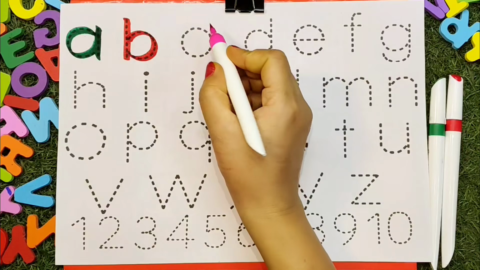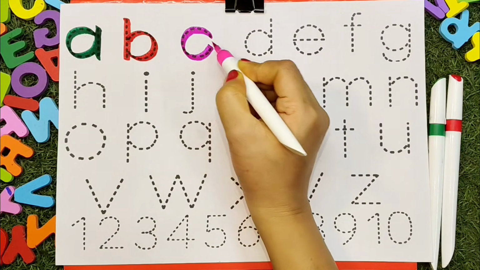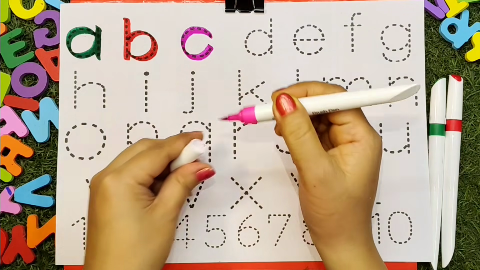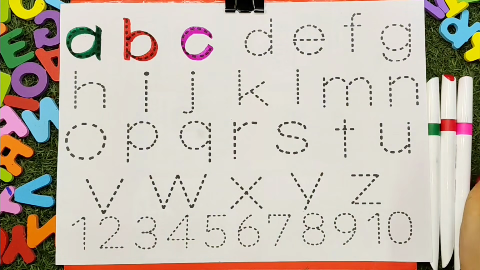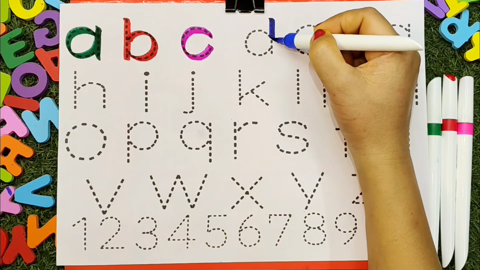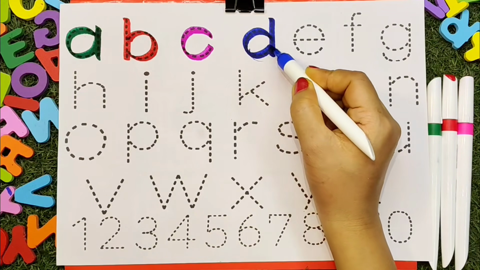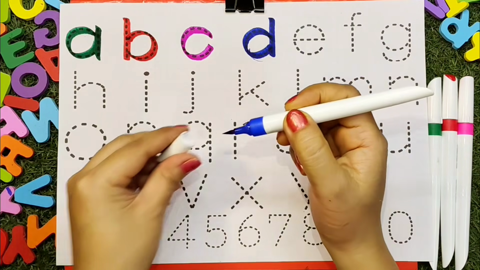Pink color. C. C for cow. Blue color. D. D for doctor.